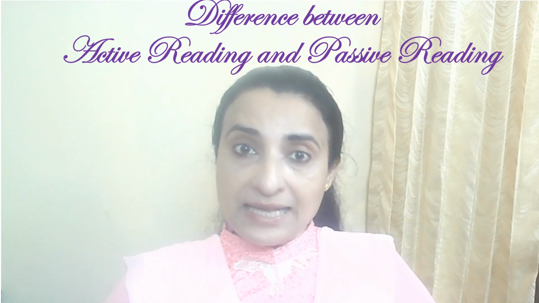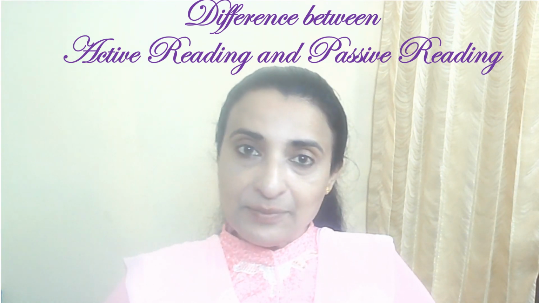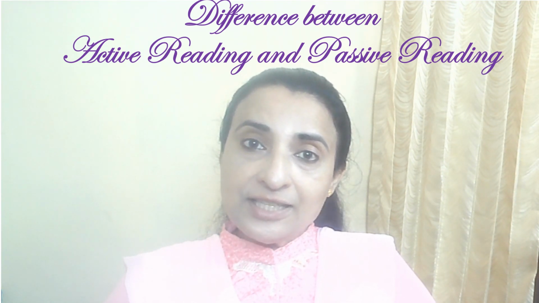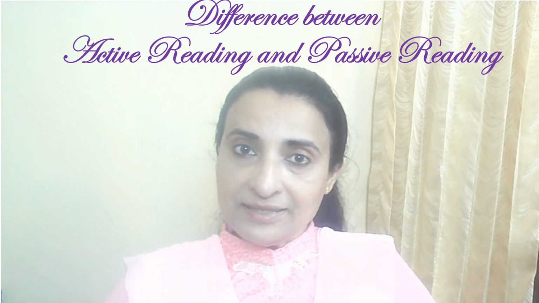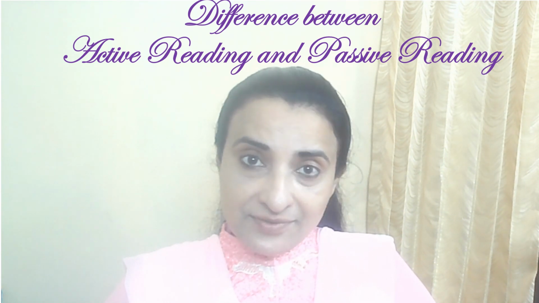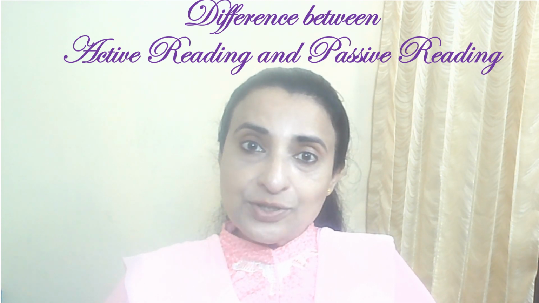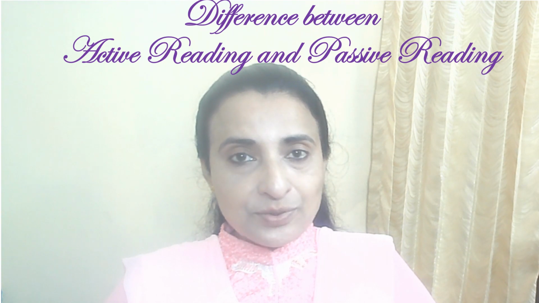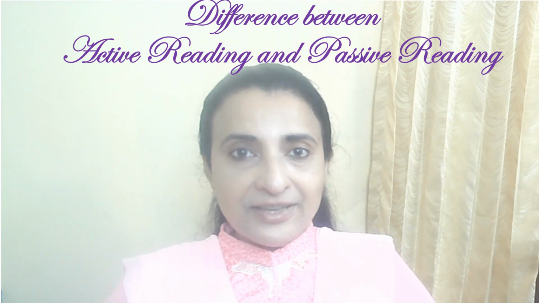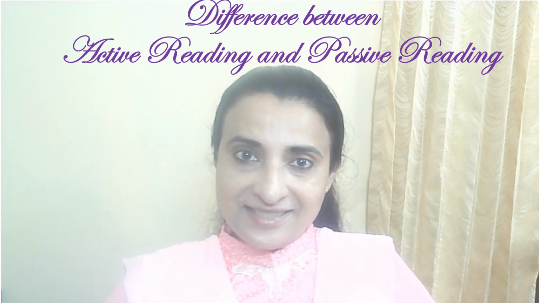Students who read passively will have difficulty in memorizing because the data will not be stored properly in the long-term memory. But the students who read actively will be able to store the data in the long-term memory and they will be able to memorize the data very well during the exams.